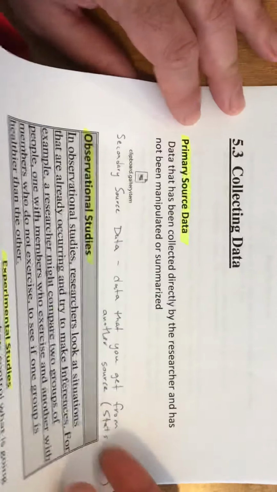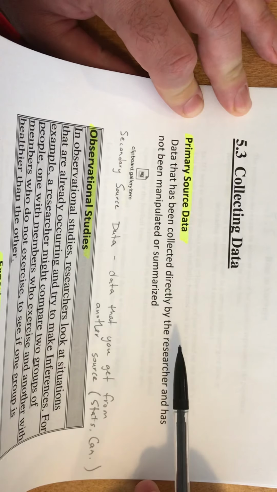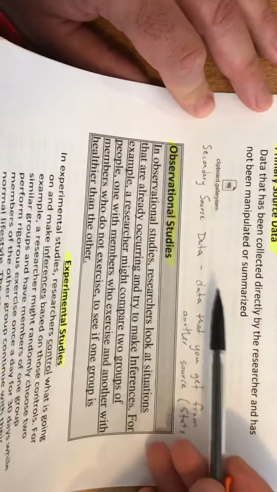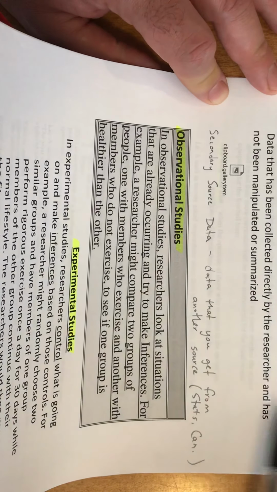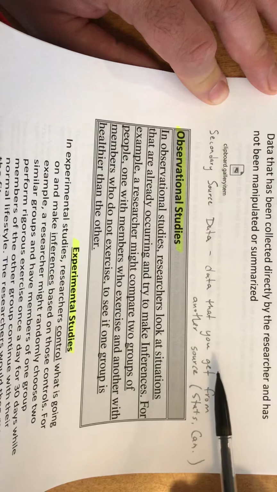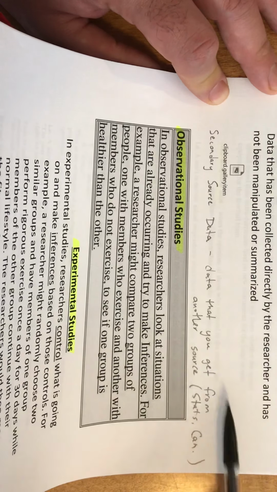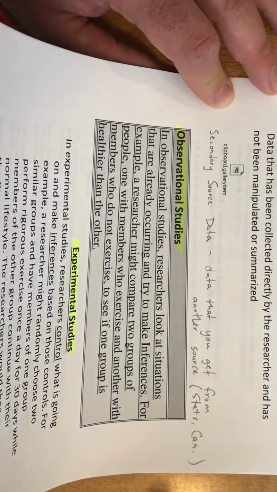Okay, 5.3 is collecting data. This is going to go really quick. Primary source is data you collect yourself, and then you summarize it in a graph, a chart, a table, whatever. Secondary is, let's say I wanted to find out COVID numbers. Well, I can't go around and conduct the survey myself. I'm going to get it from Stats Canada or Health Canada. That's a secondary source.